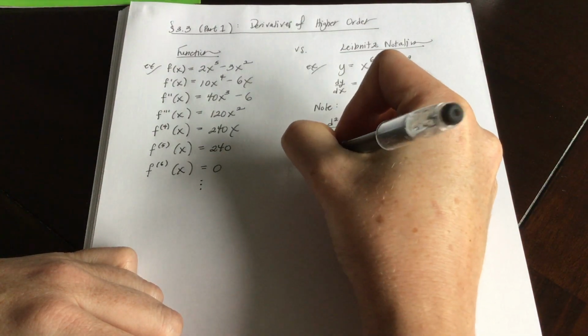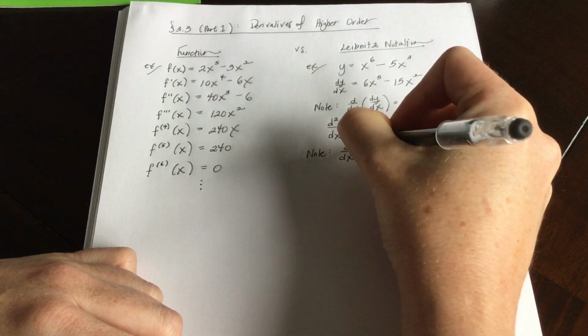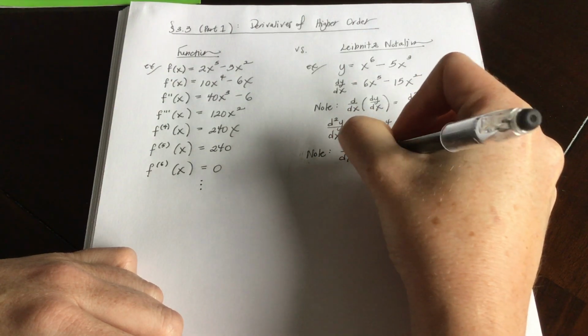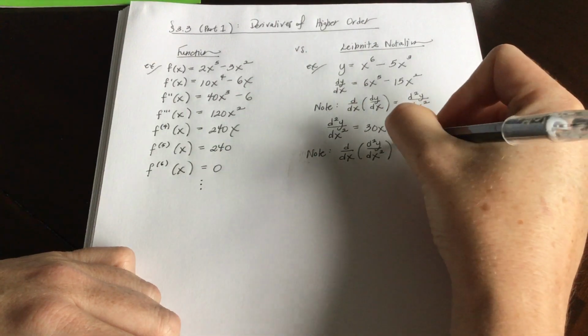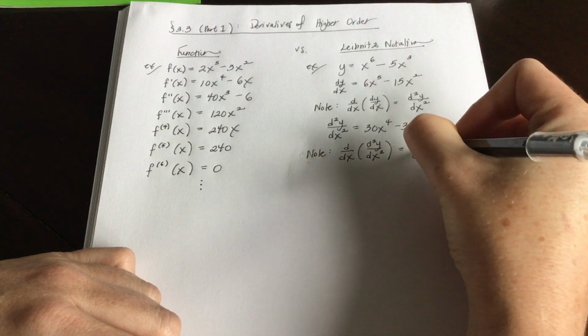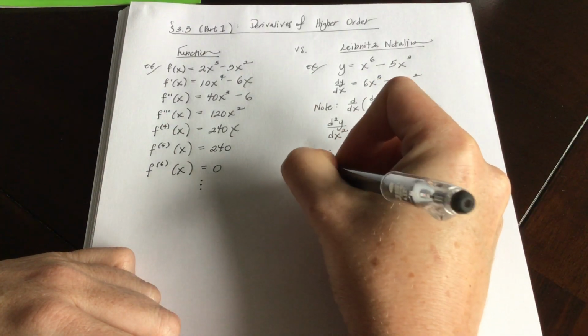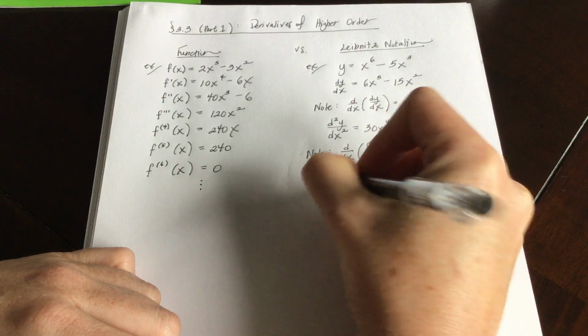Similarly, as you continue, if you do d dx of the second derivative, again, looking at it like multiplication, you'd get d cubed y over dx cubed. This is the notation for the third derivative.